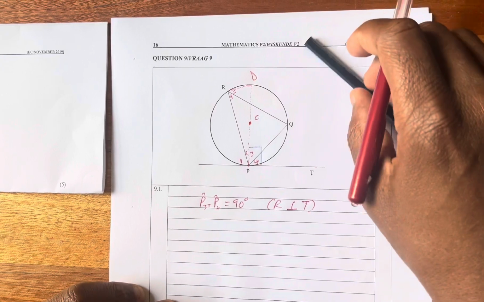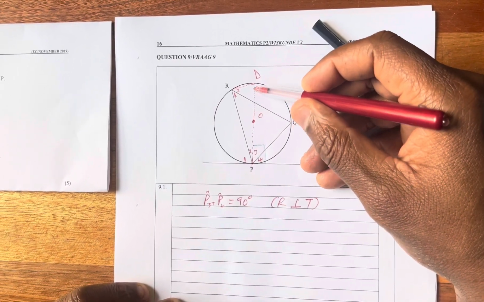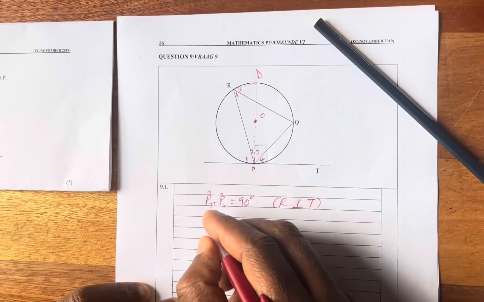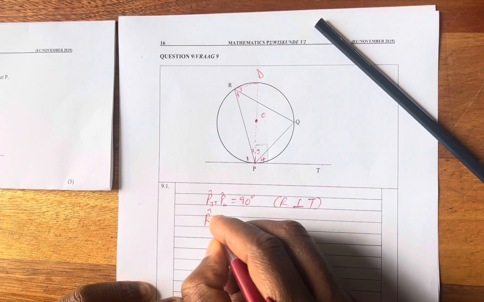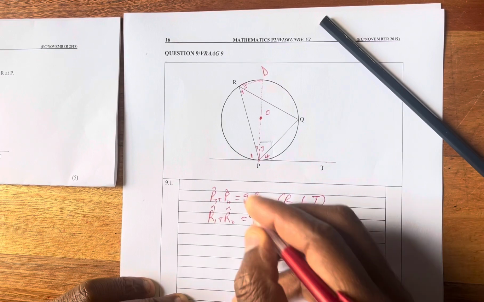So now, since we have this diameter, we know that the angle subtended by the diameter is equal to 90 degrees. It means that R1 plus R2 is equal to 90 degrees. Why do you say this?